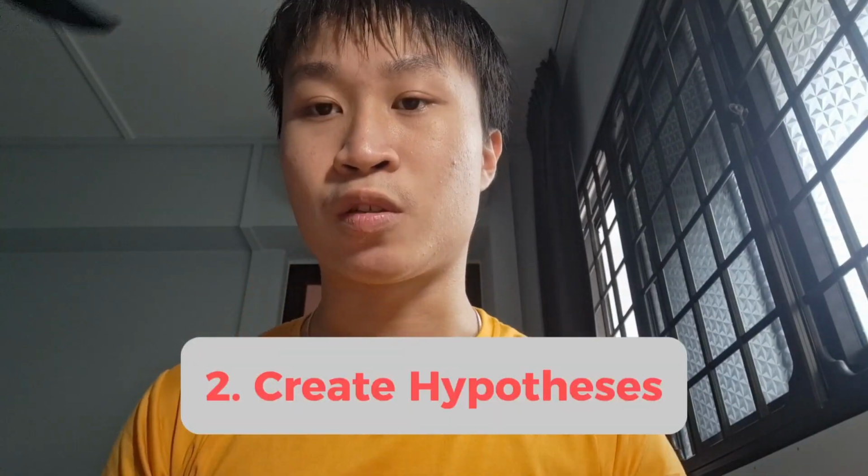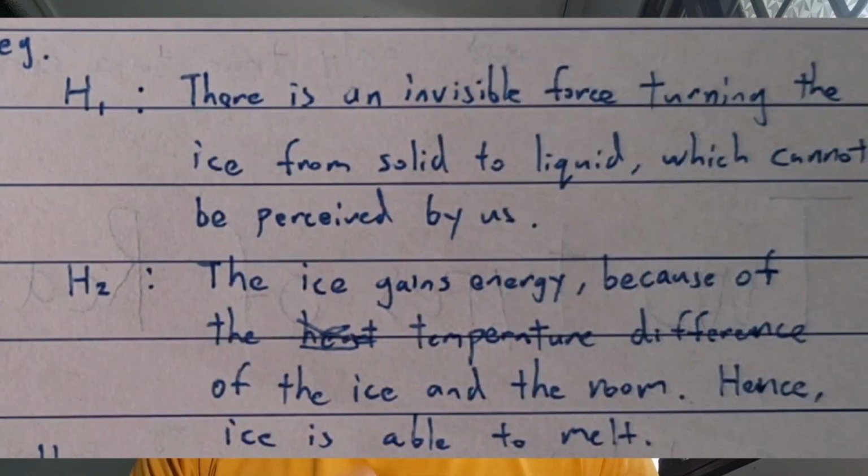So the second step is to form the hypothesis, and you can have as many hypotheses as you want, but like I said, keep it to a few. So I have 2 hypotheses in the paper that I've written. One of them is obviously false and one of them is obviously true. I keep it at 2, but you can have as many as you want, like I mentioned.